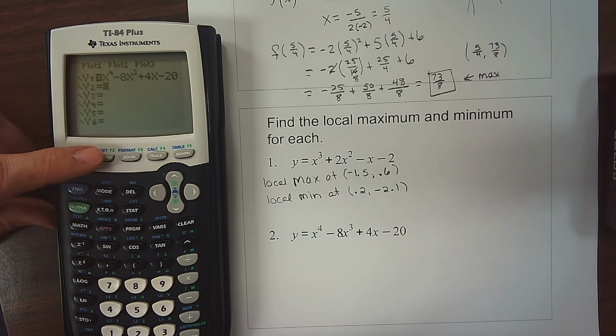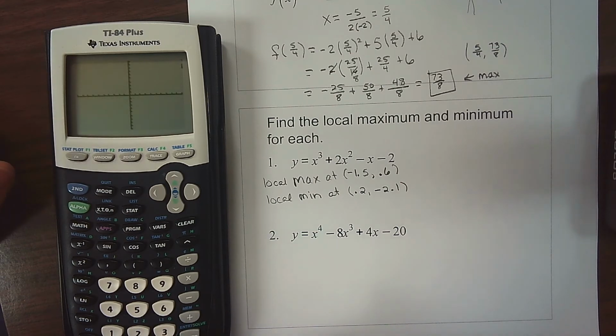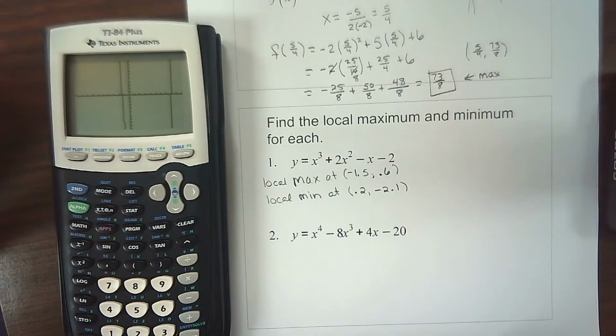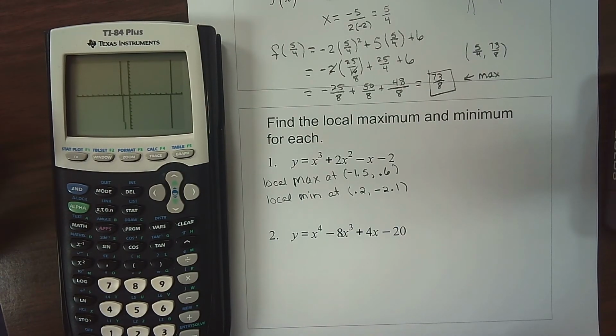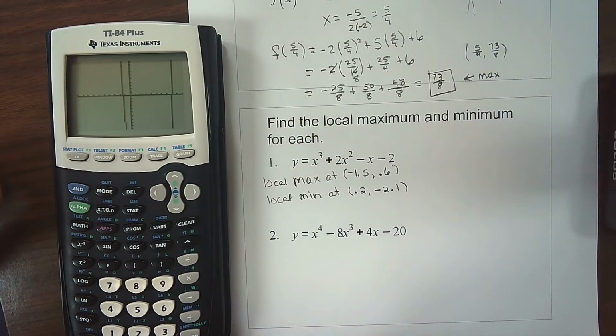Now I'd like my window to be back on that standard window, so let me hit zoom and then 6 for standard. That'll take me back to that window that's a little larger, 10 by 10. Oh, what's going on with this guy? I can't really see, can I? I can tell that I need to see what's happening down here, so I should choose a larger negative y value. It should be more negative in a y sense.